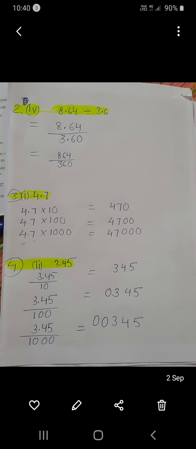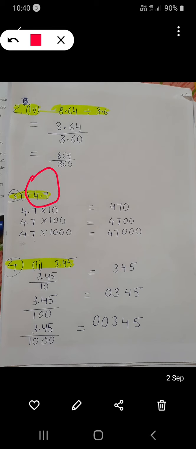Now children, next is the multiplication of numbers by 10, 100 and 1000. Children, these are very simple. You do not need to simply do the multiplication. It's very tricky. So children, first of all, you will consider 4.7 as 47.